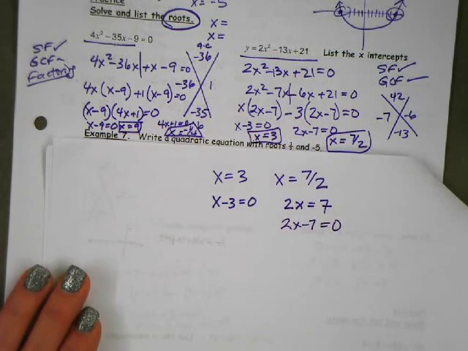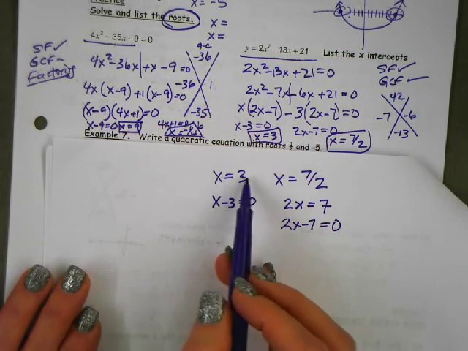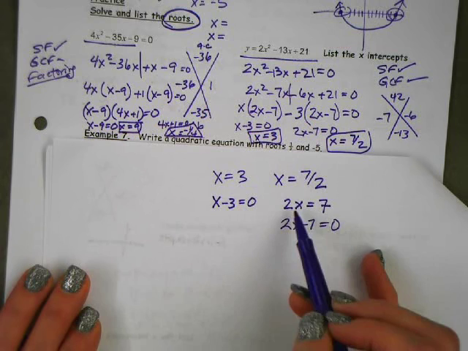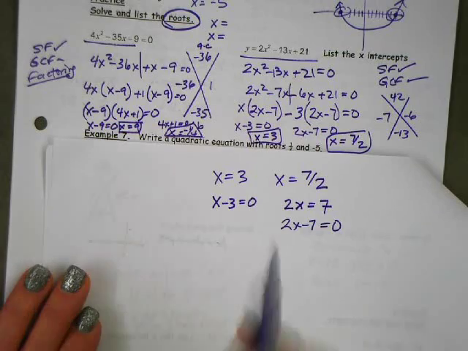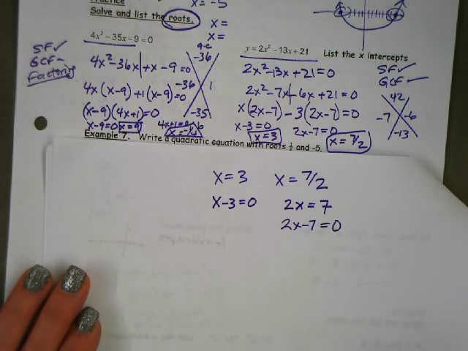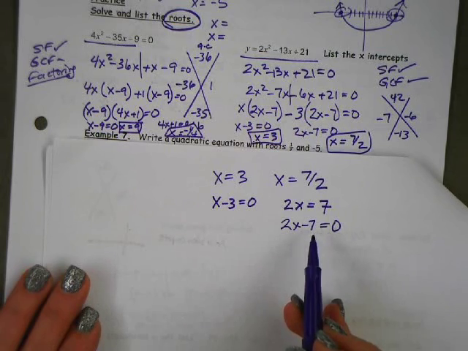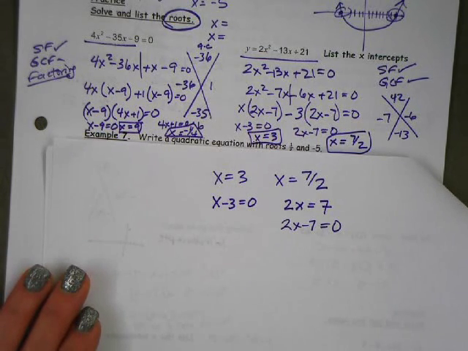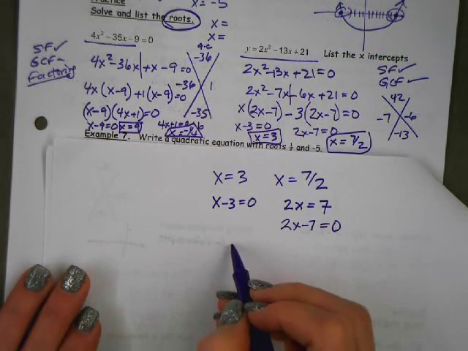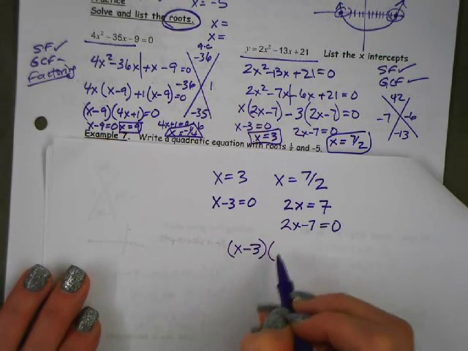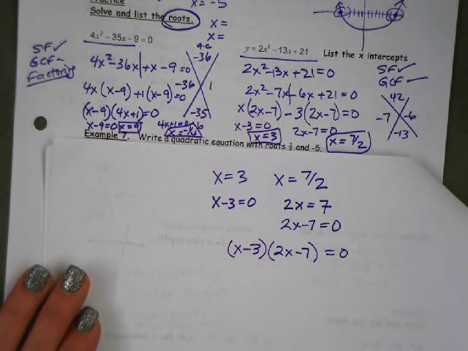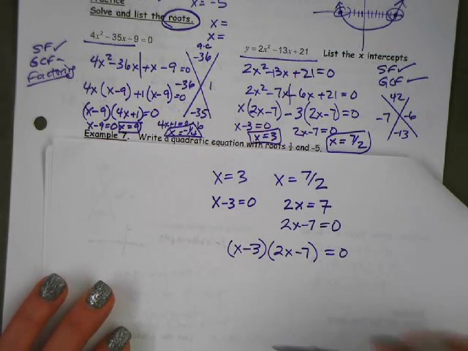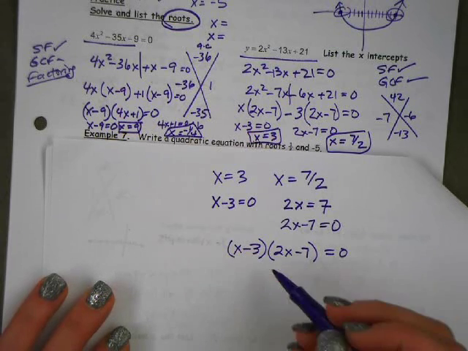Okay, so the step prior to this was x minus 3 equals 0, the step prior to this was 2x equals 7, and then prior to that was 2x minus 7 equals 0, right? Does that make sense? Alright, what was the step prior to these two? So before we set them both equal to 0, what was the step before that? We had x minus 3, and we had 2x minus 7, didn't we? Equals 0, right? Alright, so then what would be the step prior to that? It would be the actual quadratic equation, right?